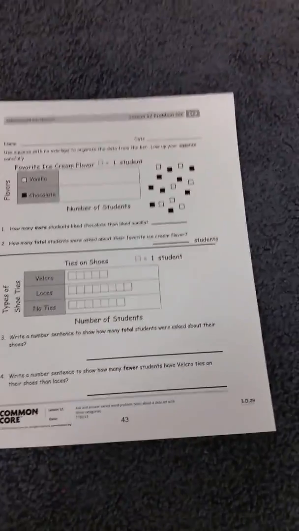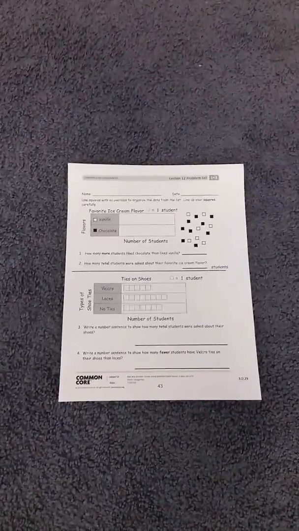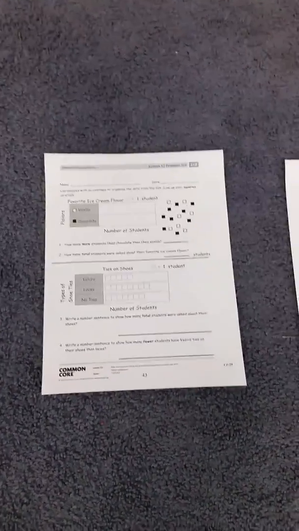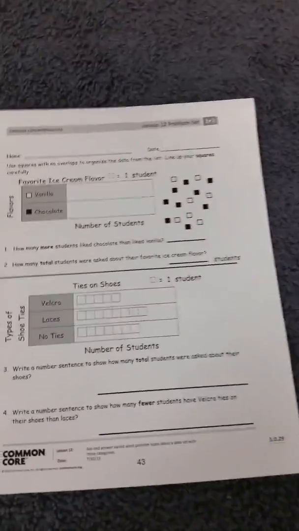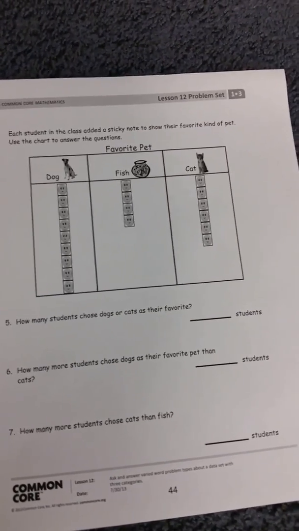And then number 4 says, write a number sentence to show how many fewer students have Velcro ties than laces. So how many fewer? Oh, that's the same as how many less. So we're going to subtract on that one. So what's our number sentence that goes with that? And then I want you to try and do page number 44 on your own or with the help of a partner.